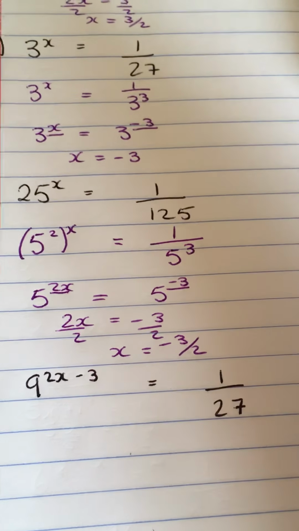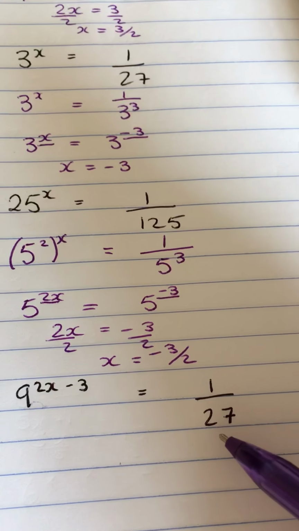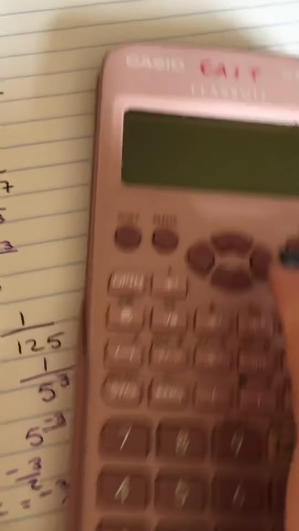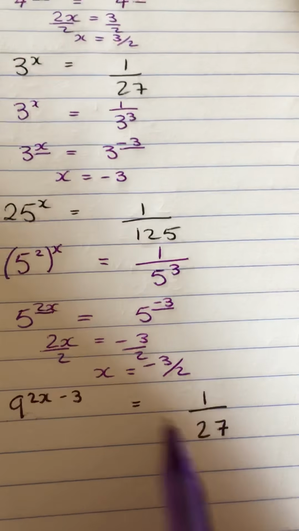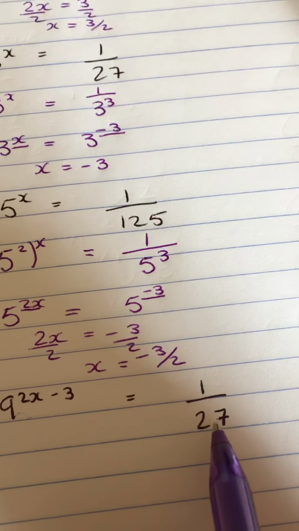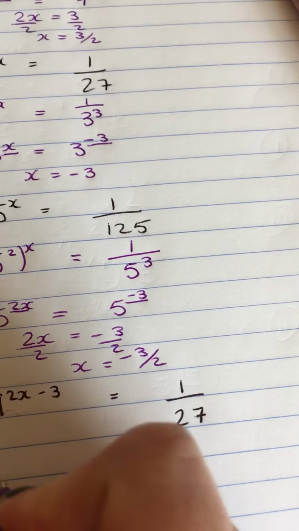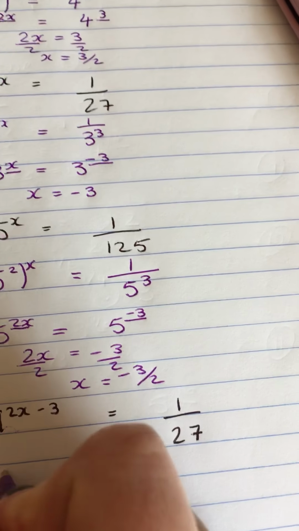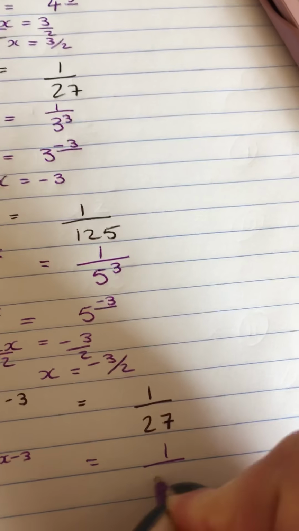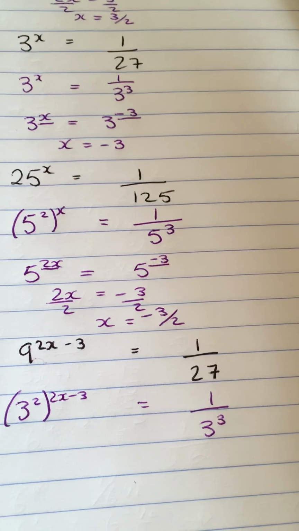Okay, last one. Again, the base on this side is 9, this base is 27. Can I make 9 the base of 27? If I go with 9 squared, that's 81, so no good. So I'm going to try 3. Can I change both of them to 3? 3 squared would be 9, 3 cubed would be 27. So I'm going to change the base to 3. So we will then go with 3 squared to the power of 2x minus 3 here, and 3 to the power of 3. Change both bases to 3.